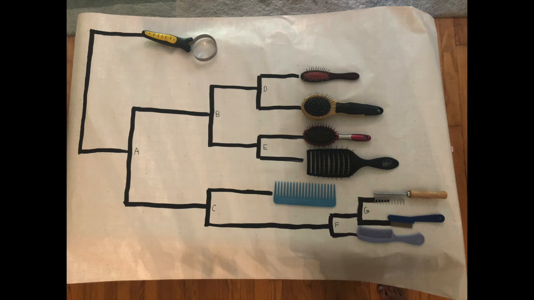Node A is the location of the most recent common ancestor between the brushes and the combs, but note that it does not include the outgroup. The nodes represent where cladogenesis has occurred, which is the splitting of a lineage into different branches. Anagenesis occurs within one lineage over time. It does not create as much biological diversity as cladogenesis does.